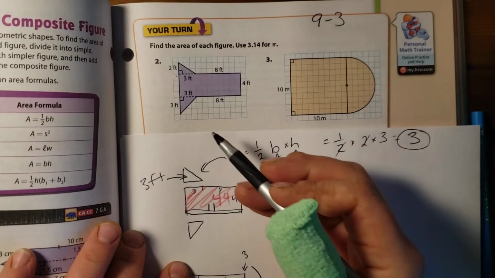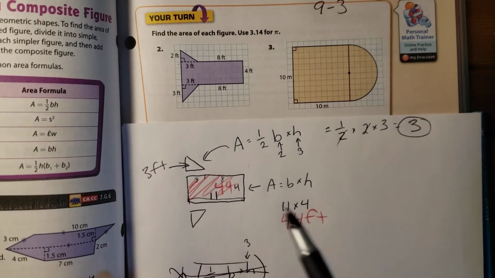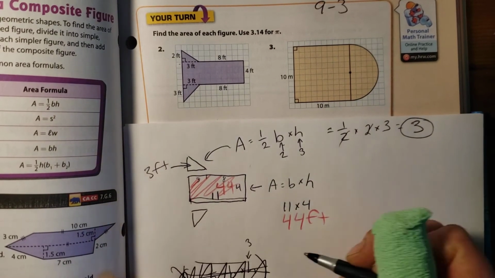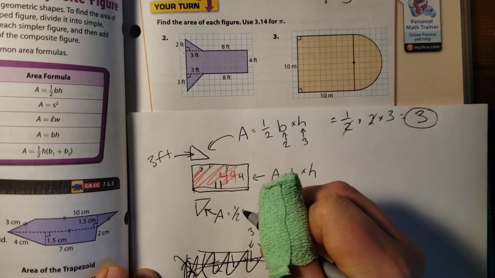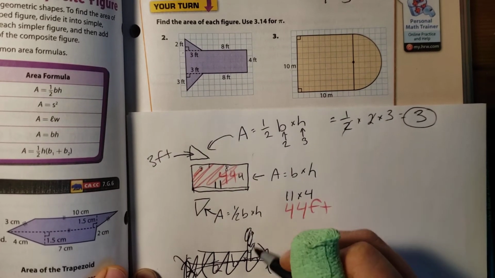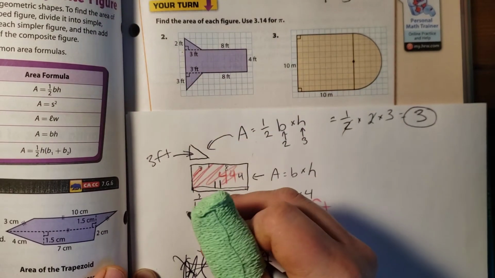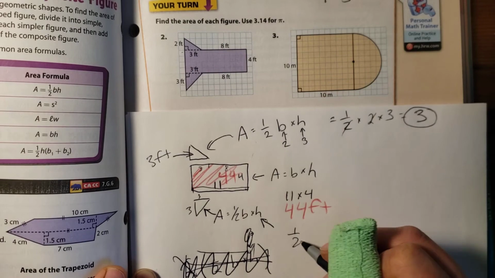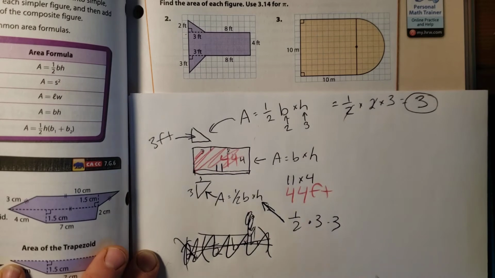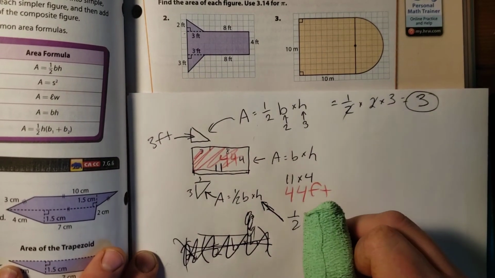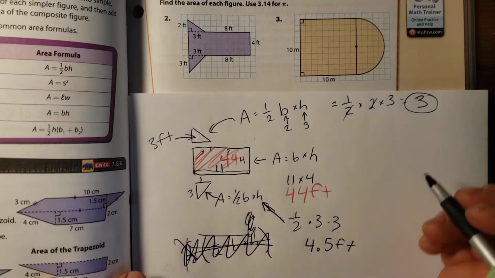All right, down here, it's a little bit bigger of a triangle. If you were like me and totally didn't notice that on the first go, that's okay. But when we actually try to plug it in, I'm going to cross off this stuff down here, and say that the area is 1/2 base times height. In this case, the base and the height are both 3 feet. So we have 1/2 times 3 times 3. 3 times 3 is 9, half of 9 is 4.5, 4.5 feet.